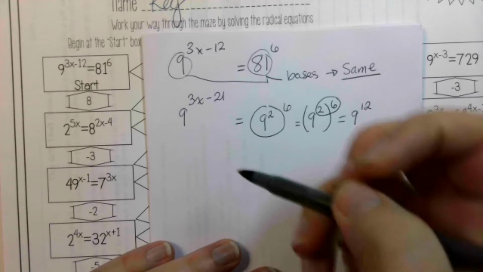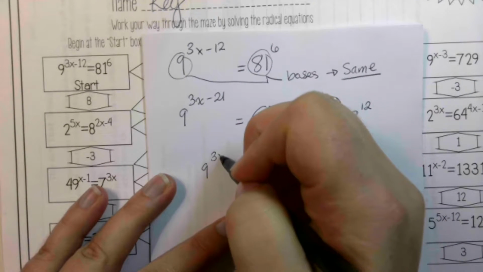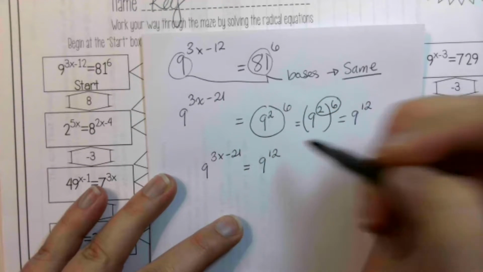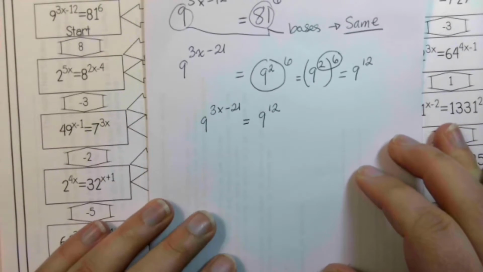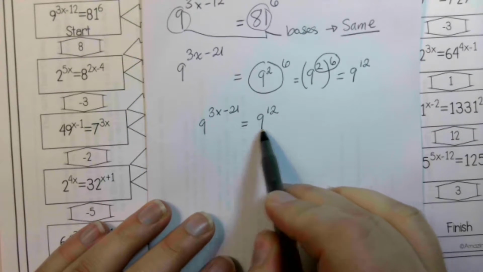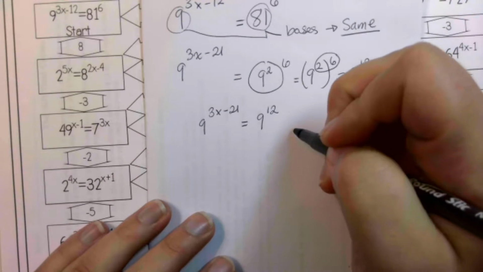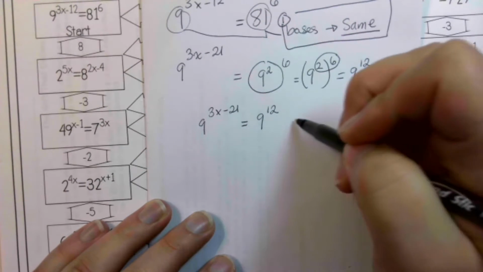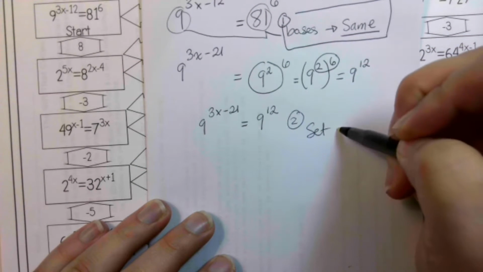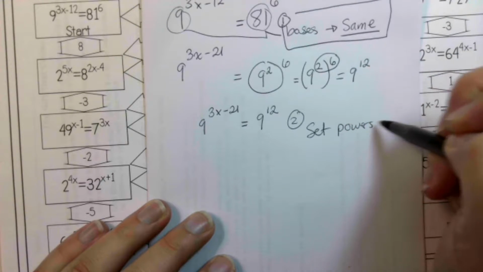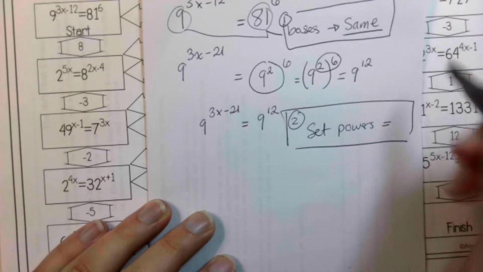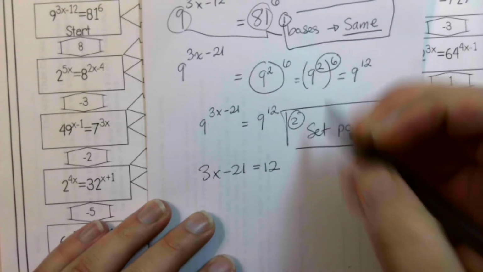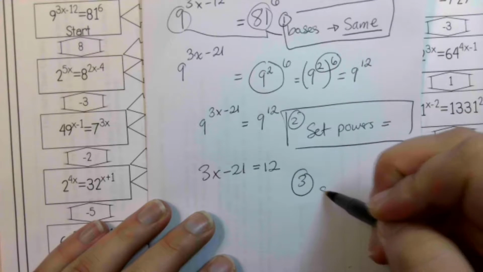I'm going to write this one more time down here. 9 to the 3x minus 21 equals 9 to the 12. Now that we have that, since the bases are the same, this is step 1. Step 2, we're going to set powers equal. So I'm going to have 3x minus 21 equals 12. And step 3 is just going to be solve.